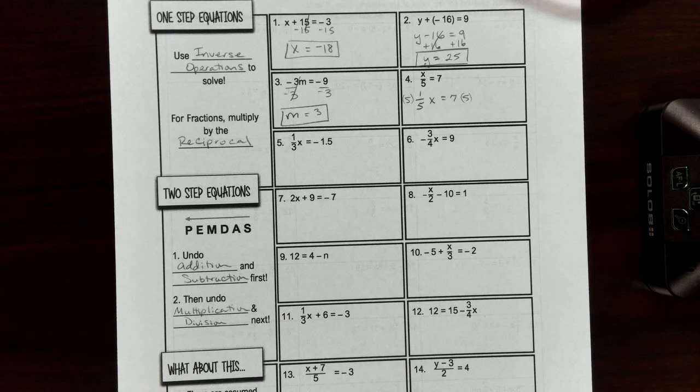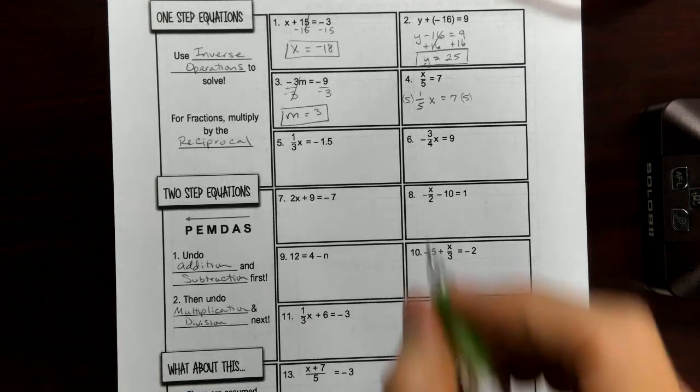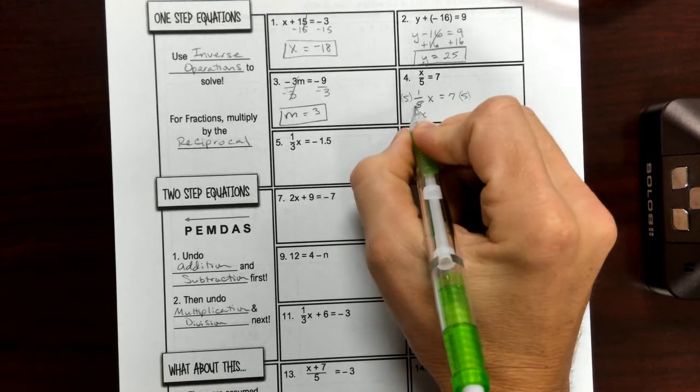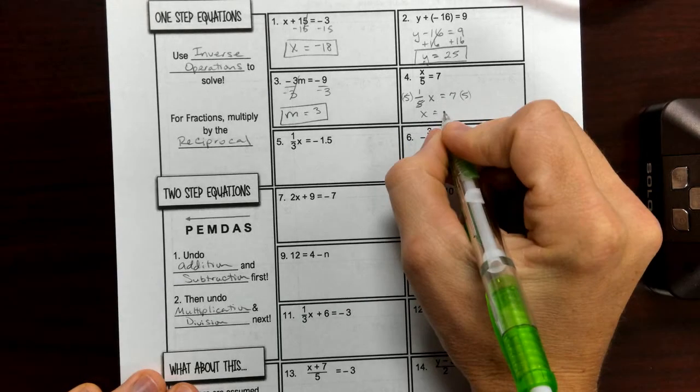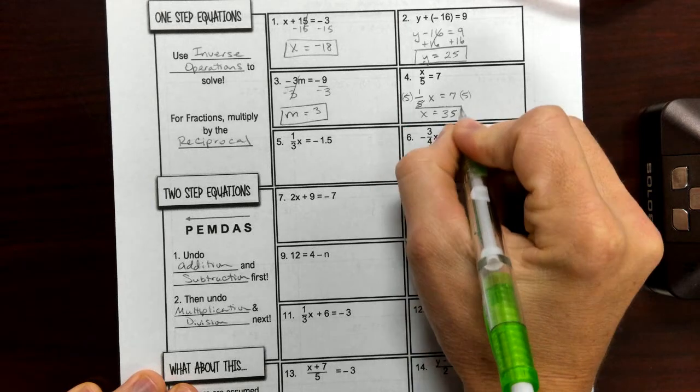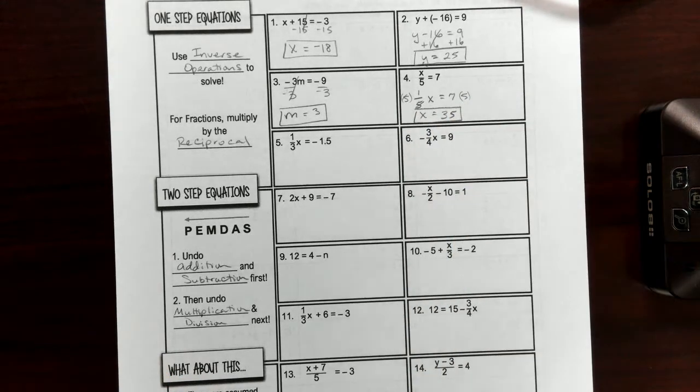It cancels out, right? 5 times 1/5 turns into a 1, which we don't write, we just write x. So we've got x on the left side. What do we have on the right side? What's 7 times 5? 35. Good job. Easy breezy, right?